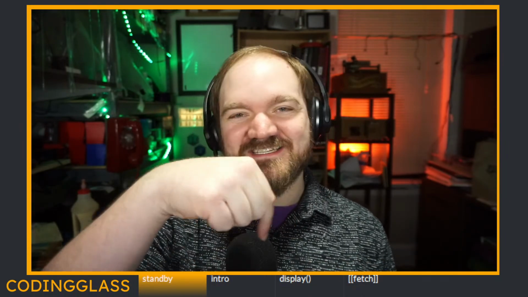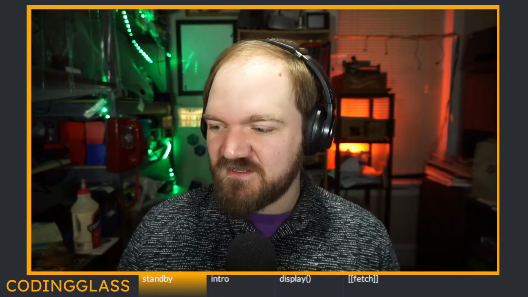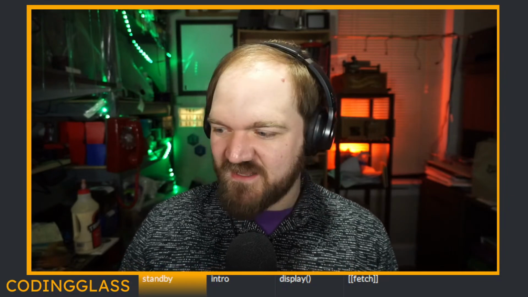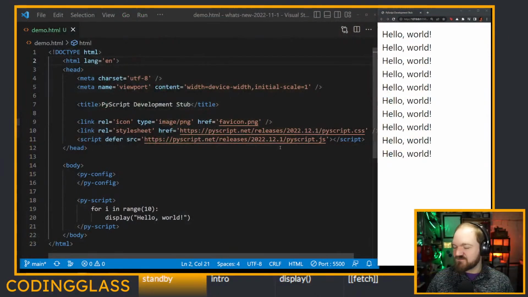I will try to do my best to use this little timeline on the bottom of the screen to indicate where in the program we are. It's possible I'll forget at some point, but I'll fix the timestamps after the fact. So without further ado, let's get started. Let me jump over to our coding display here, where we have a bunch of hello worlds.